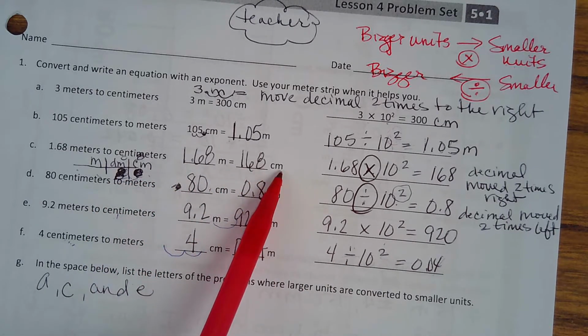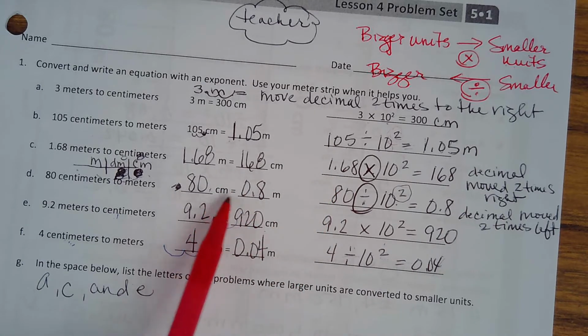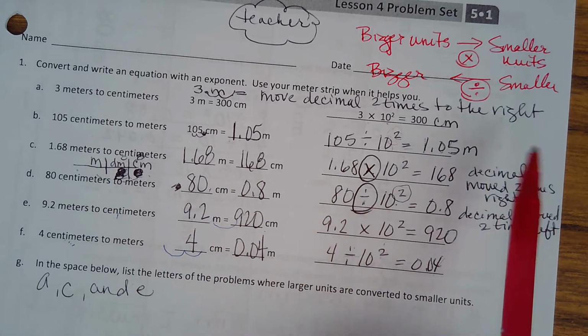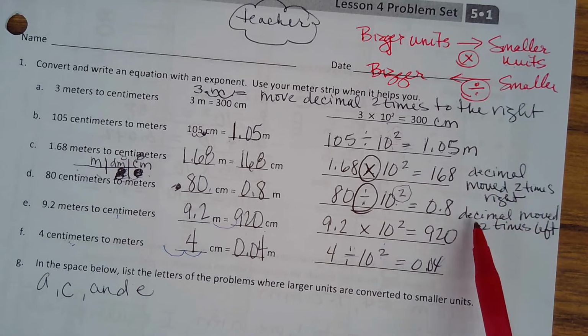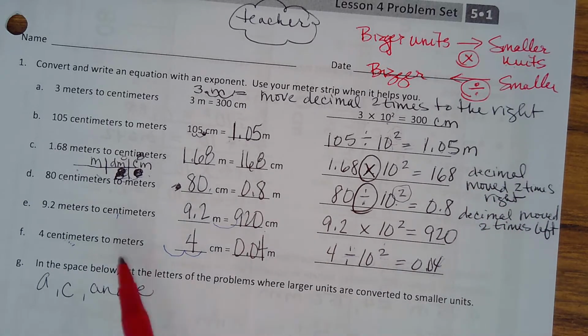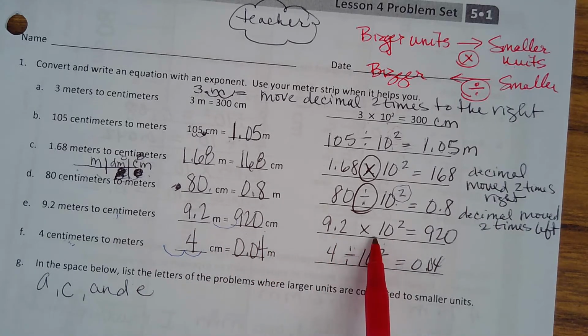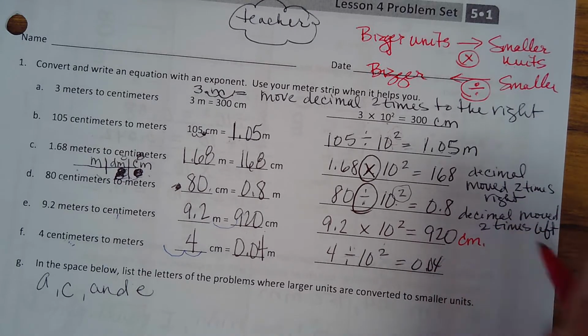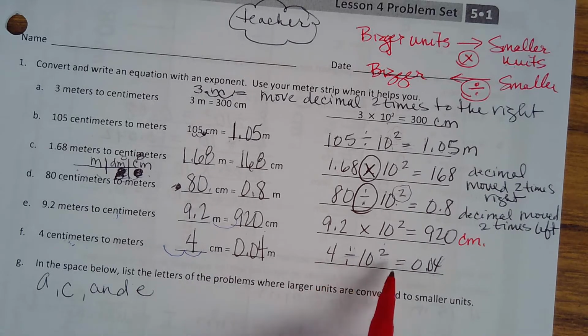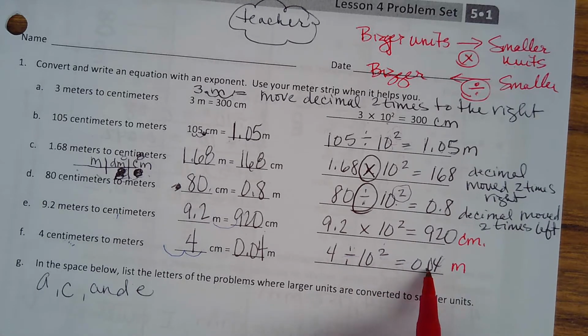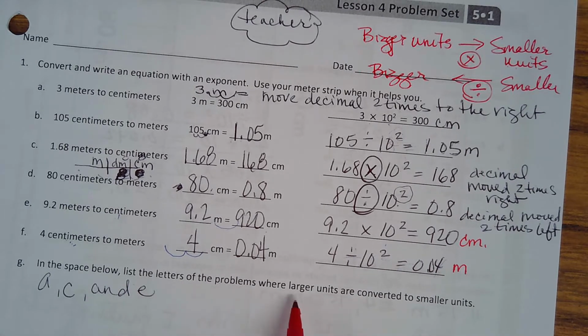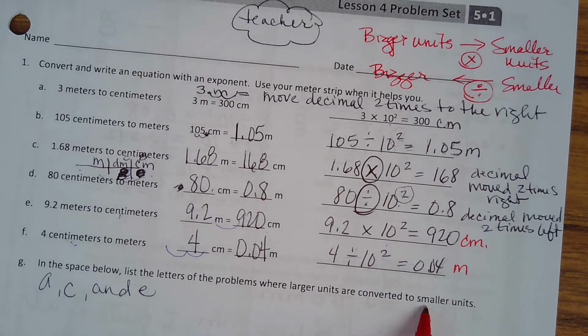Then meters to centimeters. This is what it should look like. Centimeters to meters. This is what it should look like. Remember, decimal moves 2 times to the right. Decimal moves 2 times to the left. 9.2 becomes 9.2 times 10 to the second, which becomes 920 centimeters. Then centimeters to meters. Notice it's 0.04 meters.